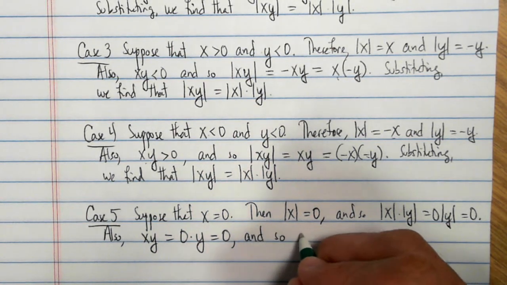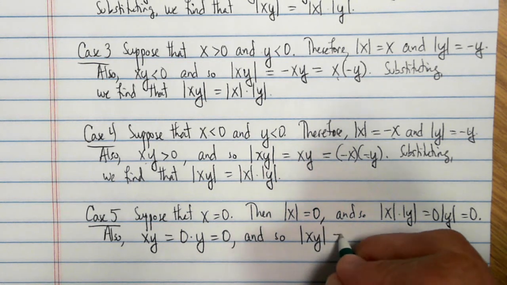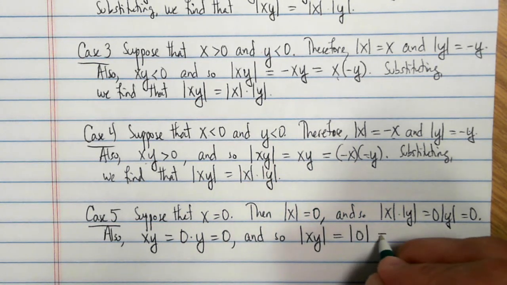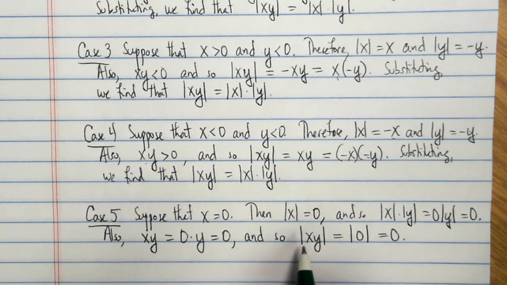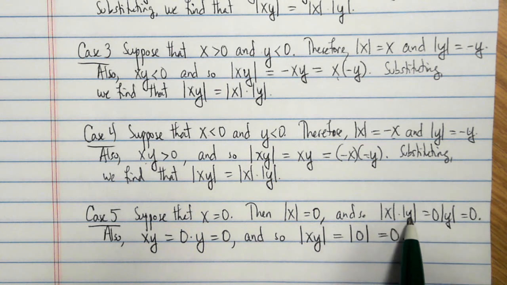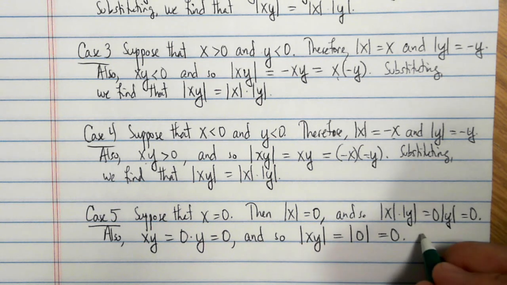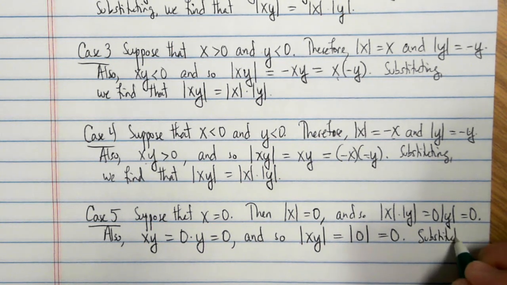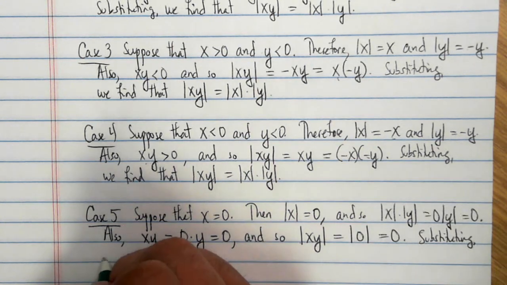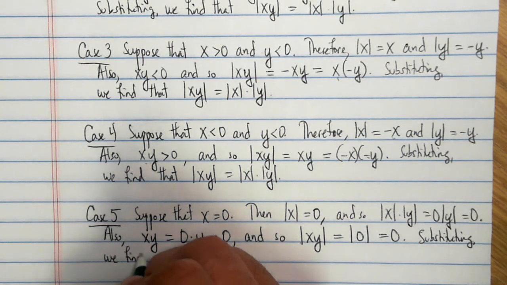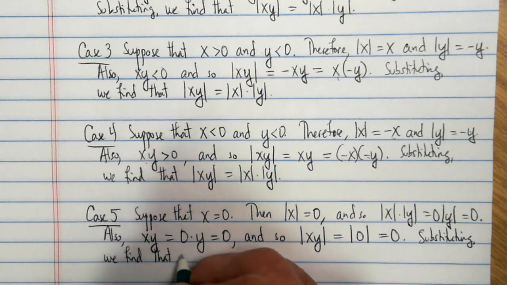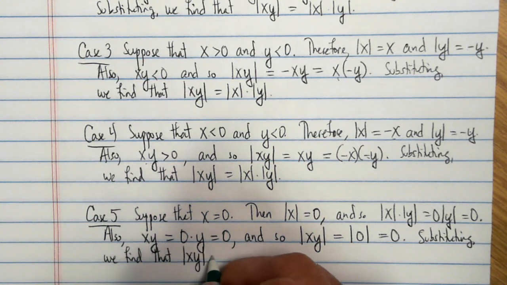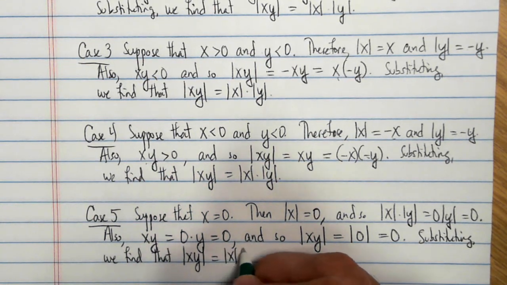And so the absolute value of x times y is going to be equal to the absolute value of 0, which is 0. So the absolute value of x times y is equal to 0. The absolute value of x times the absolute value of y is equal to 0. And so by the transitive property, so substituting, we find that the absolute value of x times y is equal to the absolute value of x times the absolute value of y.